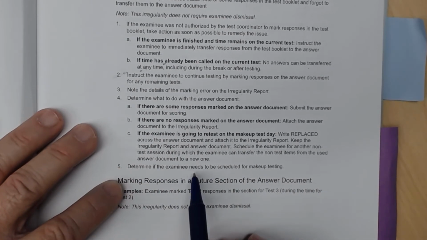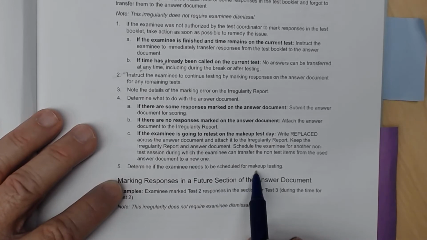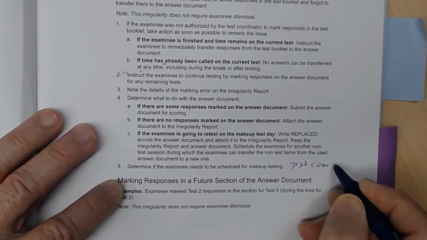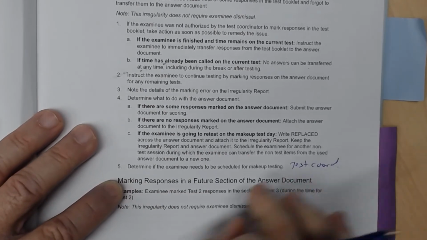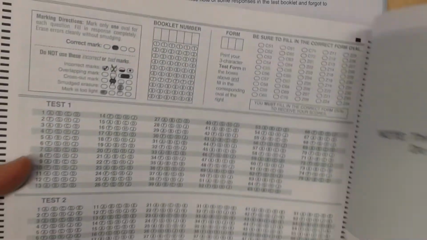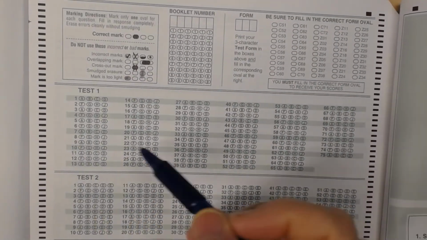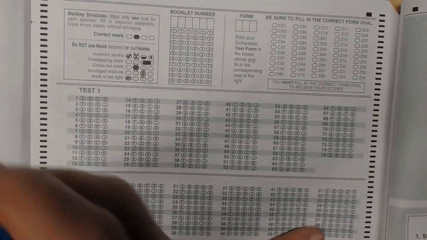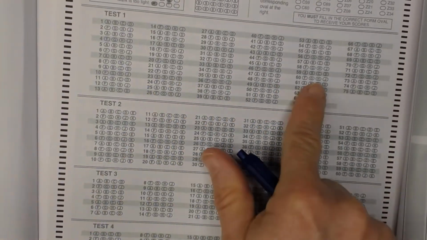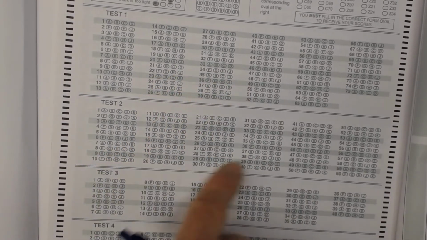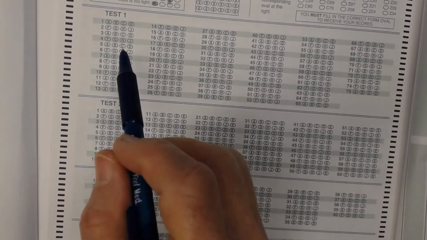Five, determine if the examinee needs to be rescheduled for makeup testing. All right, so that's going to be the test coordinator that will determine that. But if there's nothing there, and this is really in test 1 that sometimes this will occur, if you notice on test 1 and tell the student to continue working, then they're not going to make that mistake on the others.